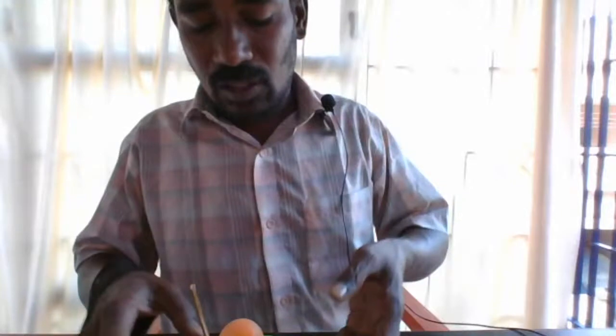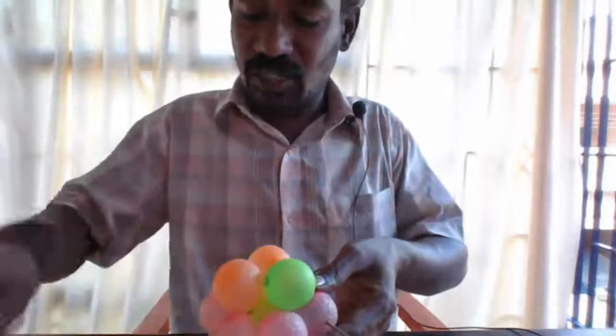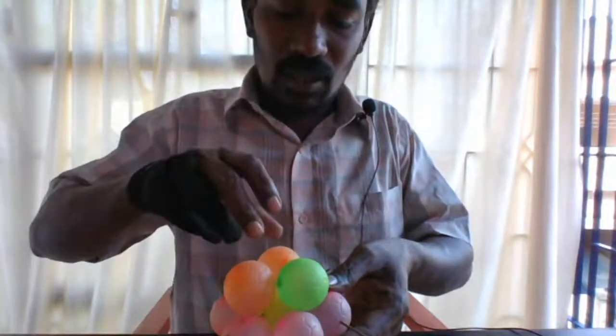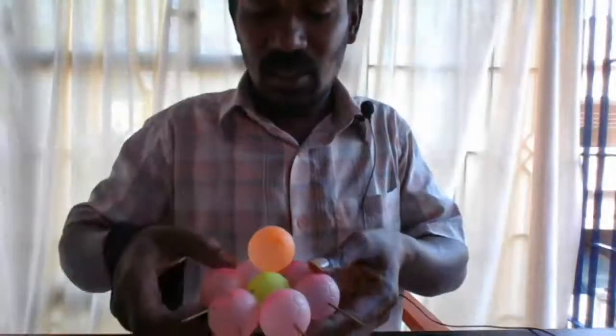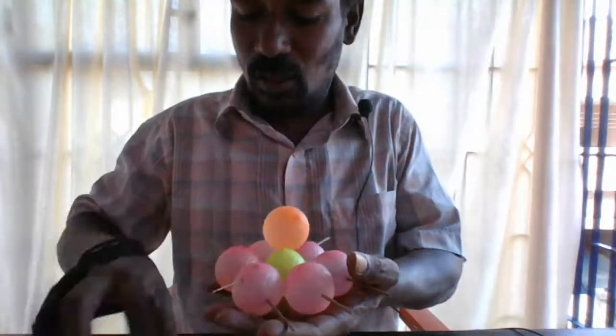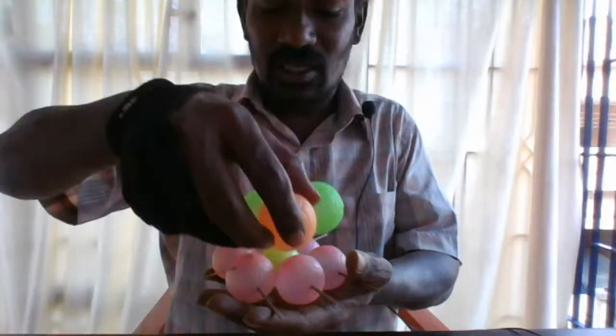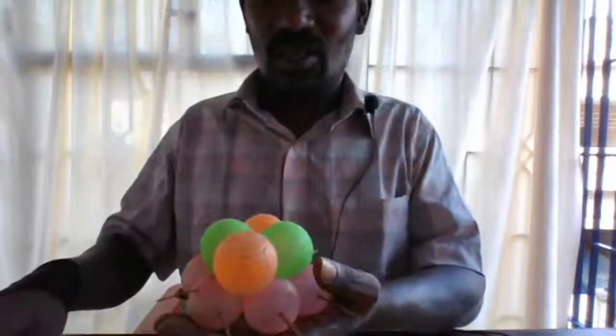So we will do one thing. In the place of these two particles, I will place two particles like this. Okay, I placed them.